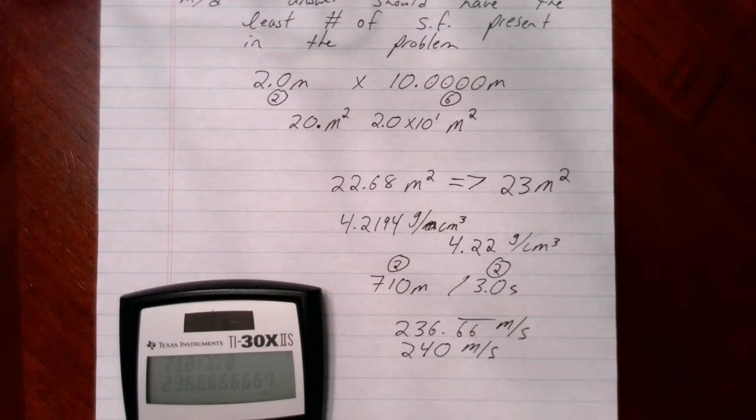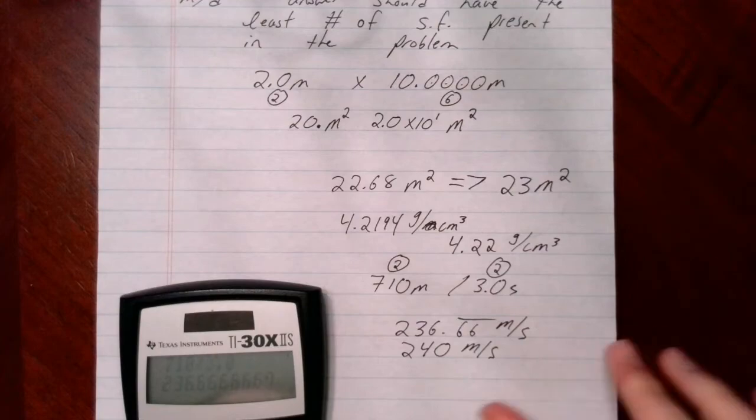So go back and double check after you round, make sure you did it correctly. Does 240 have 2 significant digits? The decimal is absent, so I start on the right, so yes it does. Okay, so I did 3 of those. I'll leave the other 3 for you to go back and do as practice on your own.